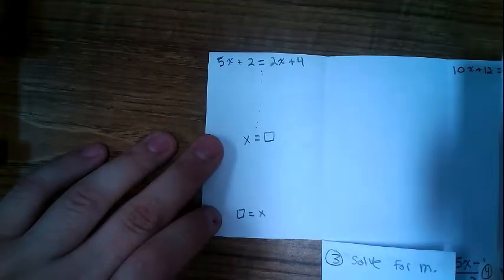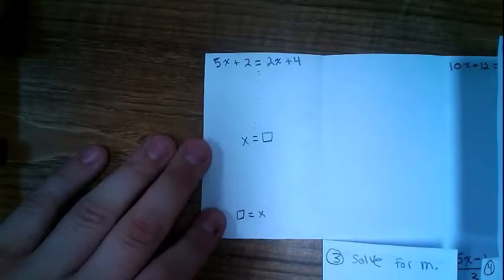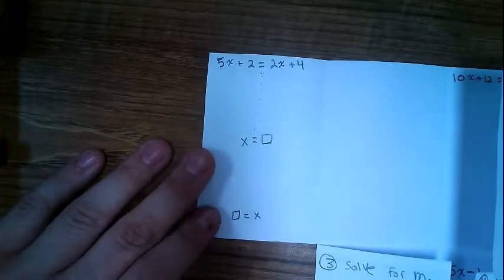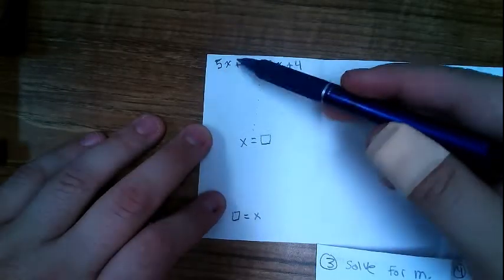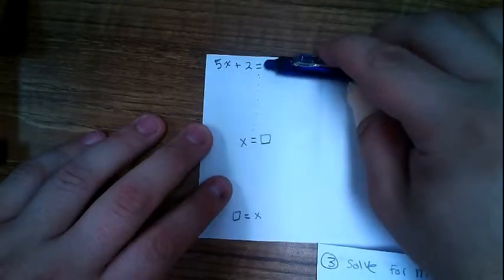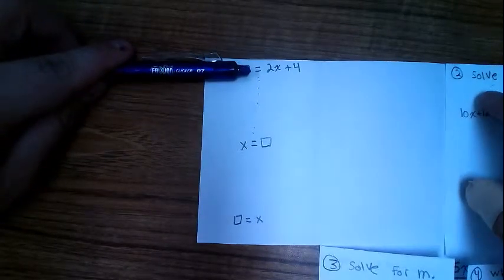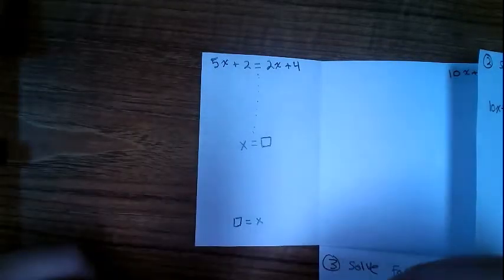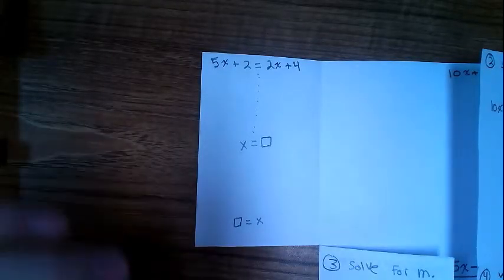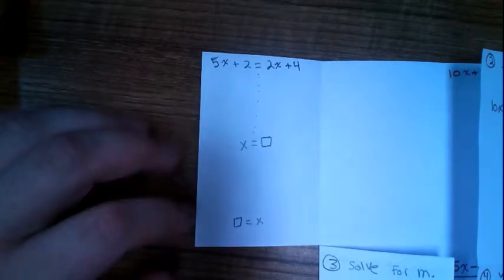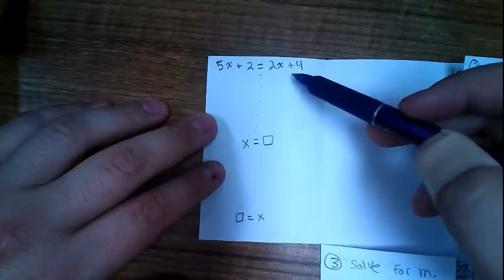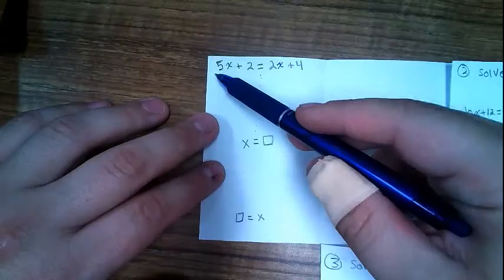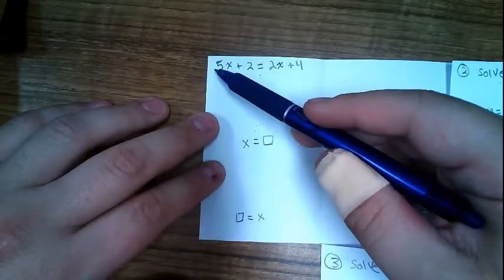So let's take a look at how we can go through and get x to be on one side. So right here I notice that I have 5x plus 2 over here, and I don't have any other x's to combine on the left side. On the right side I've got 2x plus 4, and there's nothing else to combine on the right side, so I don't have any like terms. So now I want to get the x to be on the same side, and I have two options. I can either move this 5x over here so that both of them are on the right, or I can move this 2x over here so that both of them are on the left.